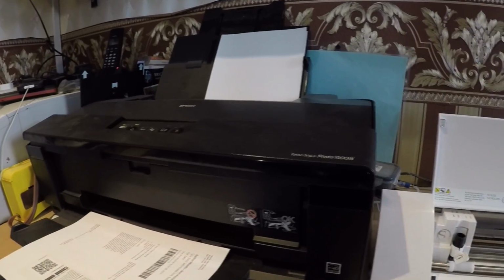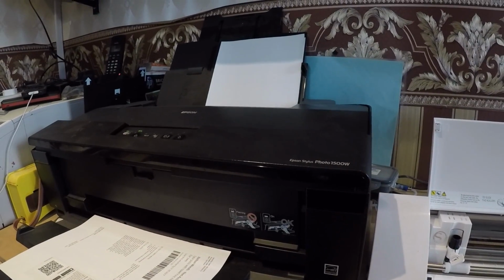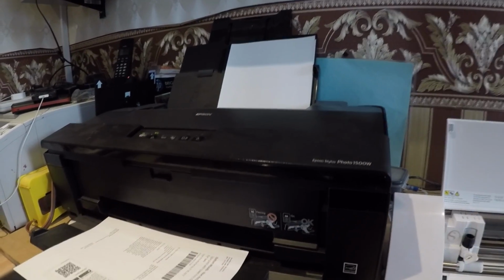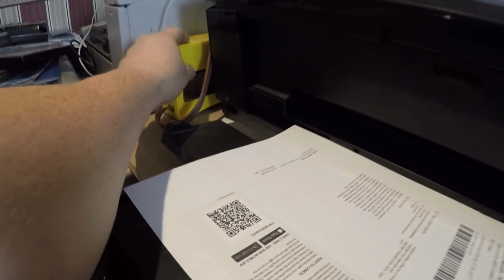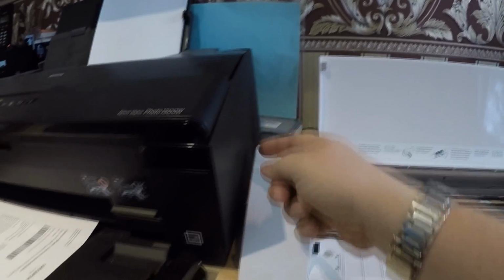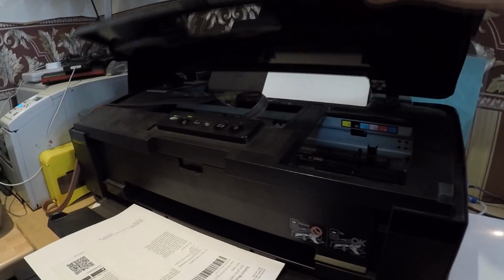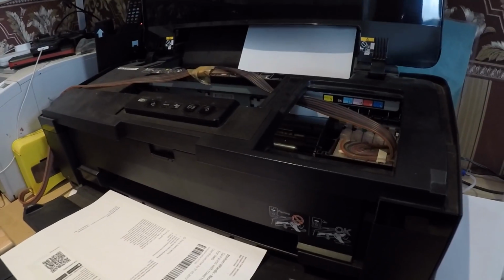Right, now this again is my Epson 1500W printer with basic dye inks, which is connected with a CISS system, which is over there. I've shown you many times on that there. Basic dye inks. And I've also got a waste tank connected, which tags in on the side there. I have videos for that as well. Just to open the printer up there, just so you can see what's happening.